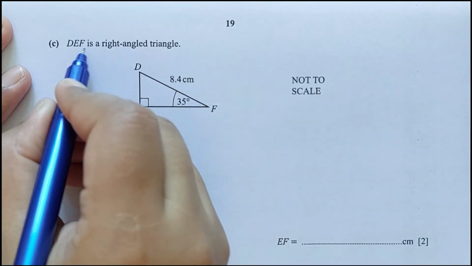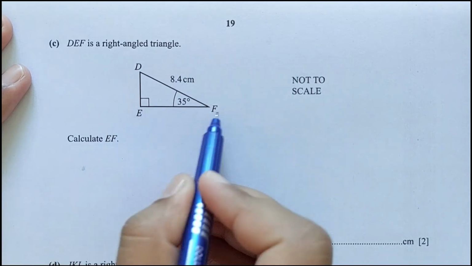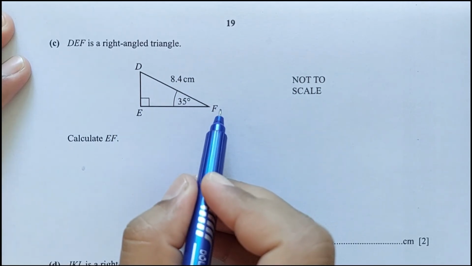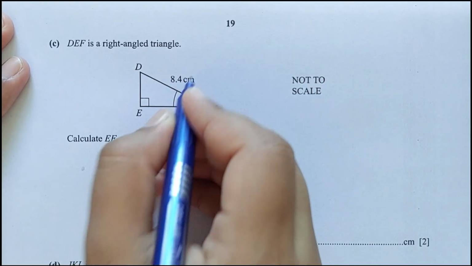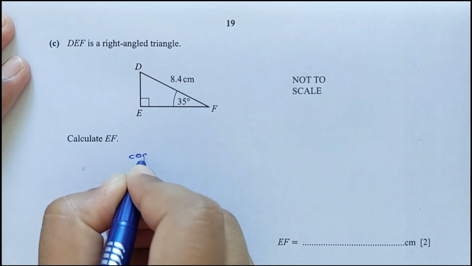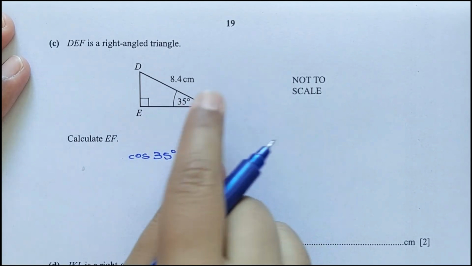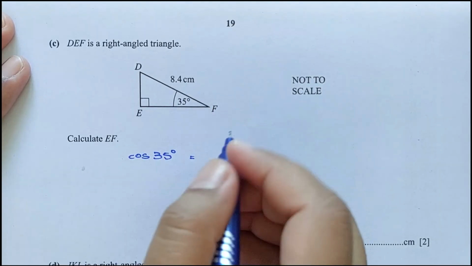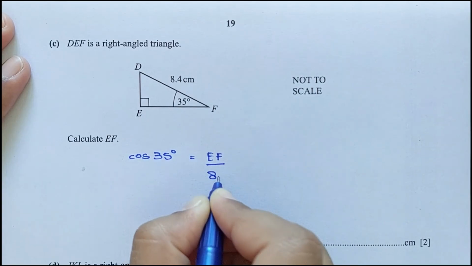Part C, DEF is a right angle triangle. Calculate EF, E to F, this side. The hypotenuse is given and the adjacent we have to calculate, so use the ratio of cos. So cos of 35 degrees, in the right angle triangle we can use the trigonometric ratios. The adjacent side is EF and the hypotenuse is 8.4.